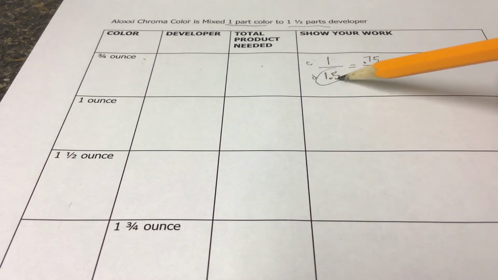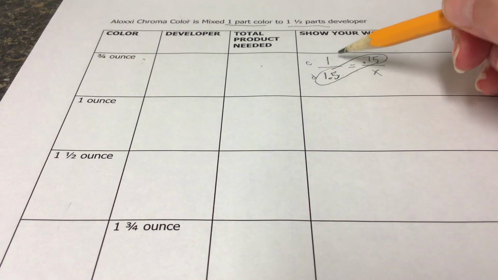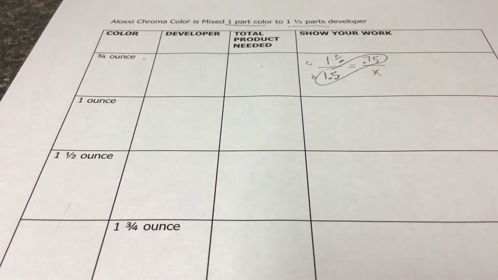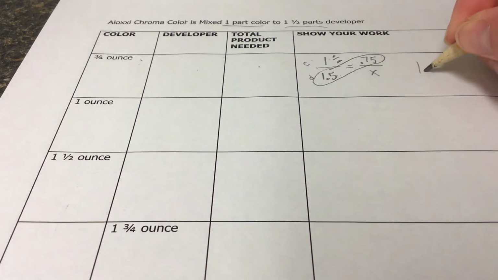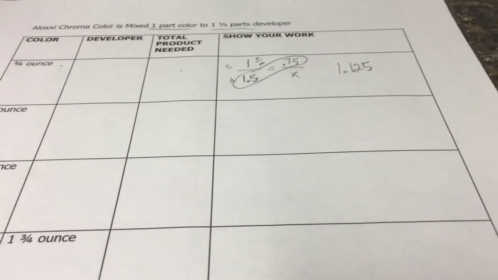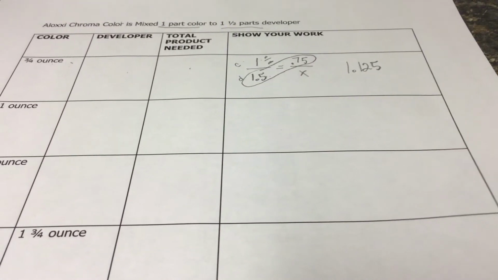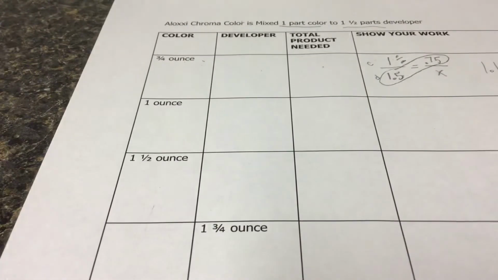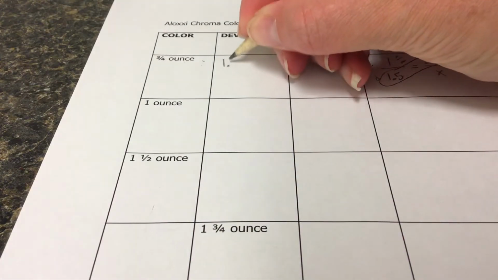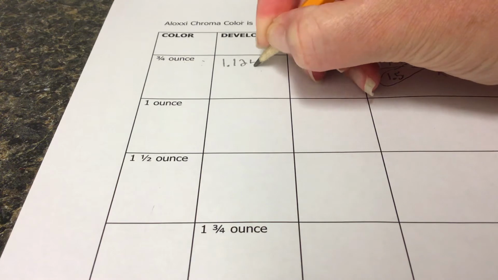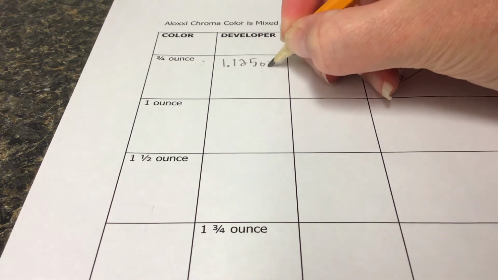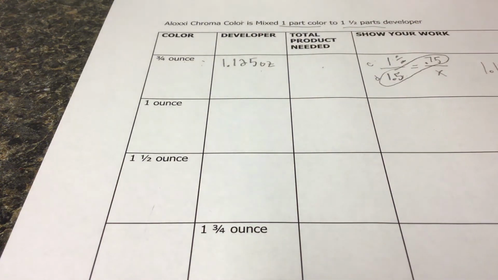To solve it, we cross multiply and then divide by this extra number, which in this case is just 1, but we're going to do 0.75 times 1.5, and I get 1.125. So that's the ounces of developer, and we can leave that as a decimal because we are most likely working with scales. That's how much developer is going to go into that bowl.